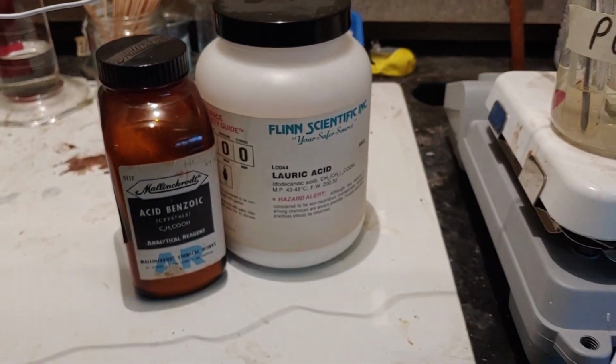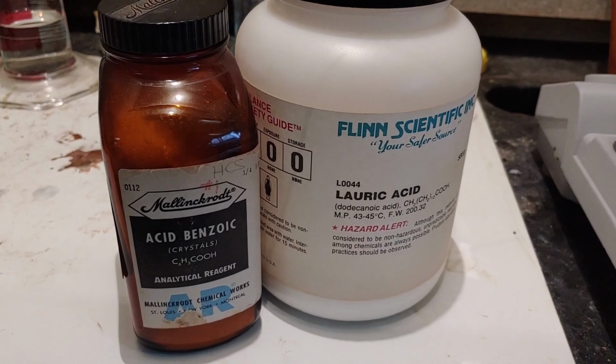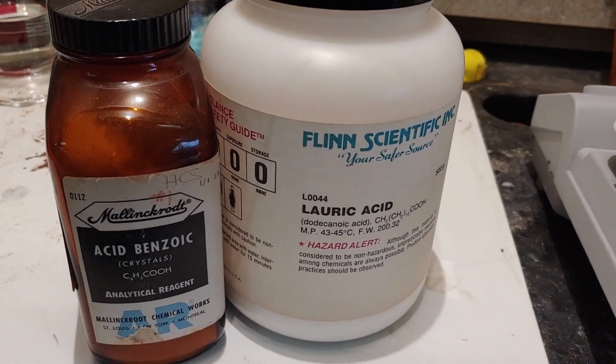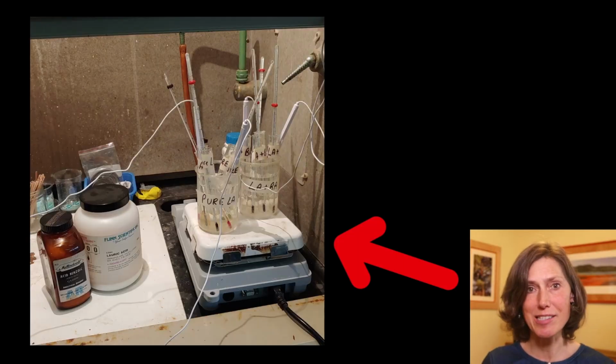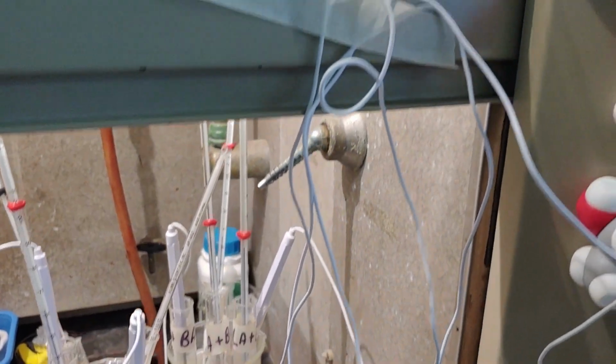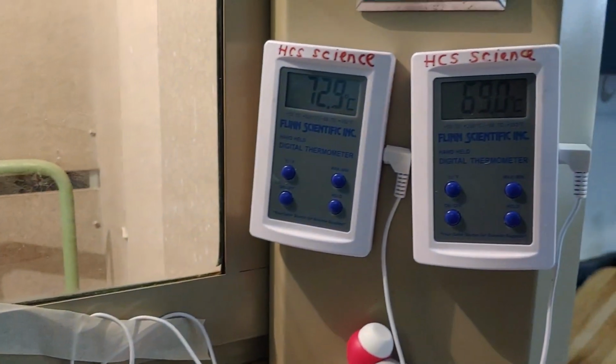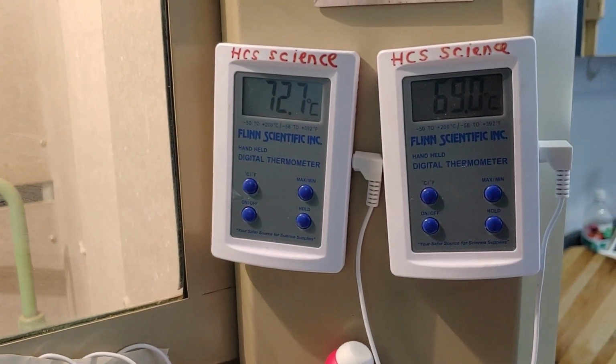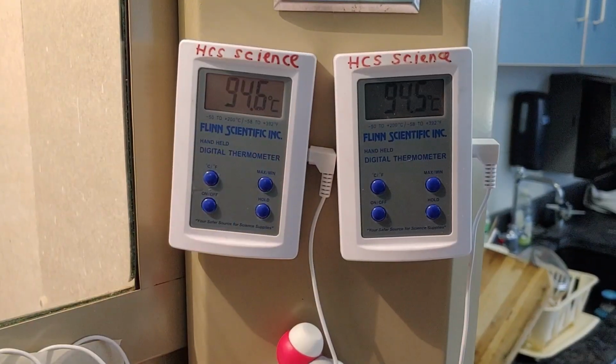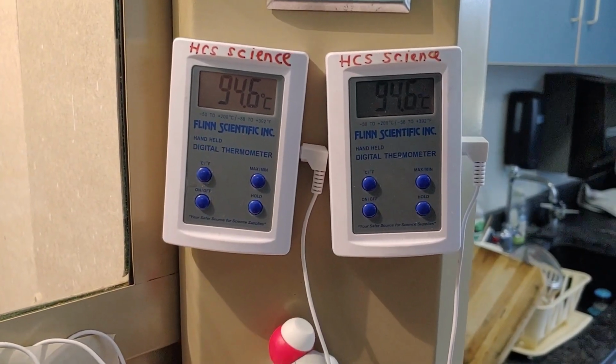I've been using pretty old batches of benzoic and lauric acid, but it works. And I should note that I recycle the pure lauric acid and the lauric and benzoic acid tubes every year, so I never waste any of these relatively hazardous chemicals. I heat up the test tubes in my fume hood to roughly 70+ degrees Celsius. If preferred, you can heat them up all the way close to 100 degrees Celsius.